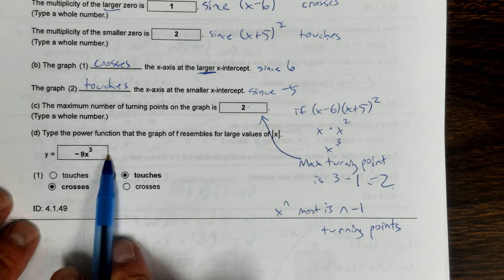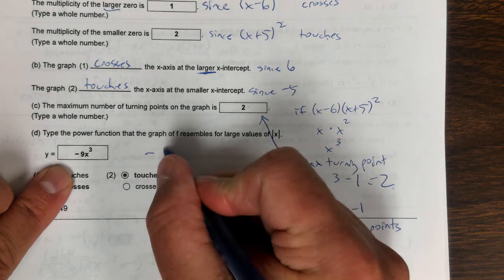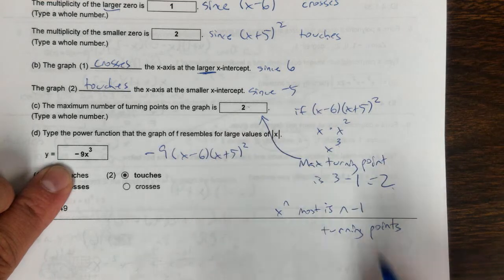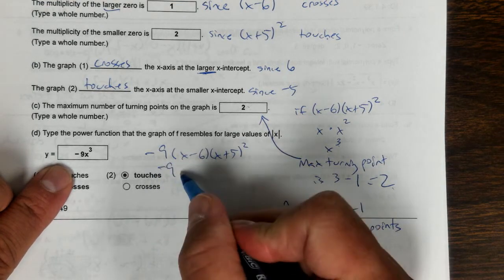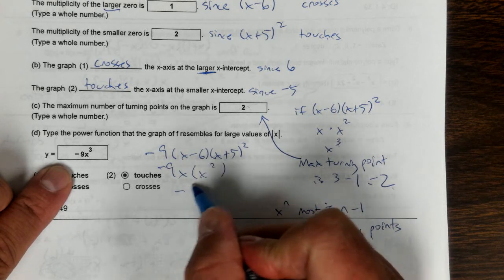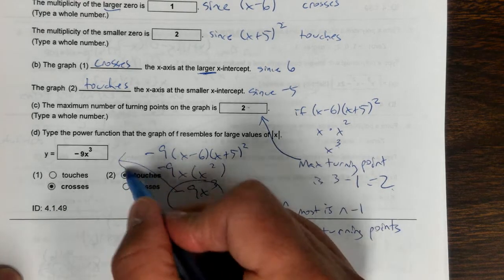Then for this part, we want the power function. And again, if you start with negative 9, x minus 6, x plus 5 squared, we'd think keep your original part and then change this to x, change this to x squared. So this is negative 9x cubed. So that's how we get the power function.